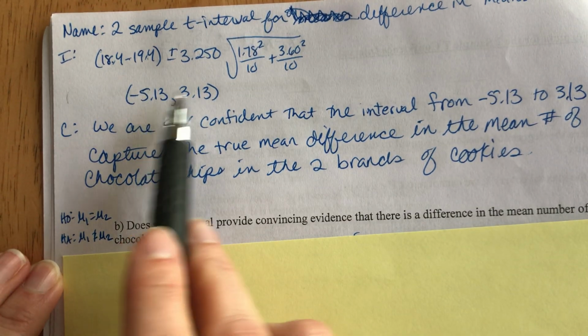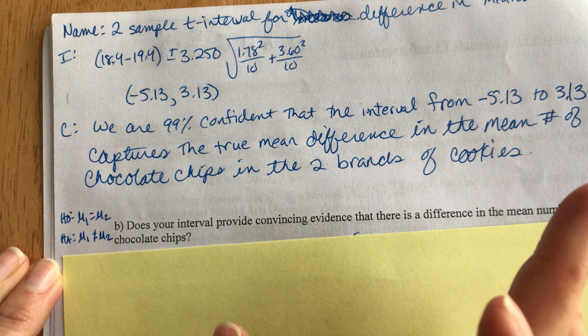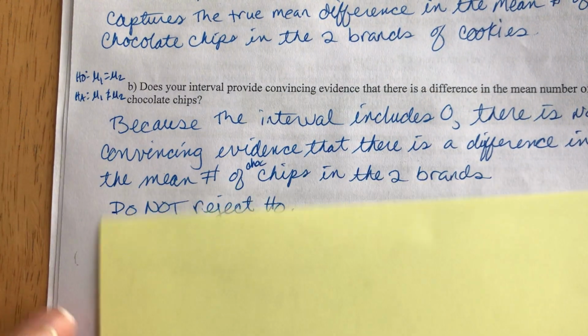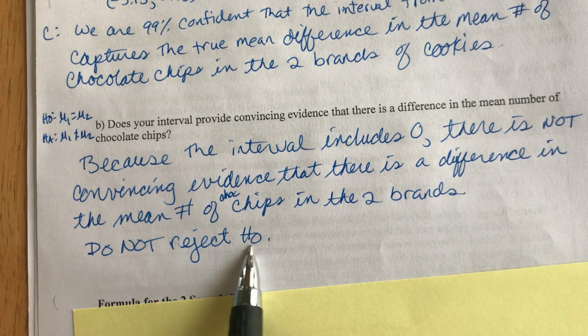So if 0 is contained, then that means, you should have this memorized by now, do not reject the null hypothesis. Okay, so we would describe it as do not reject the null hypothesis.